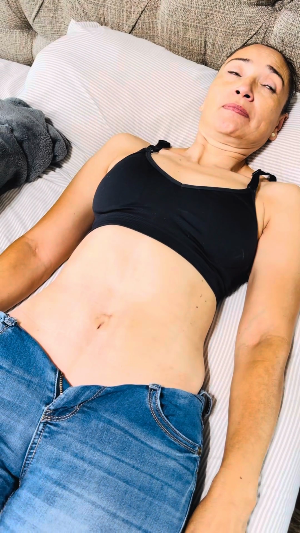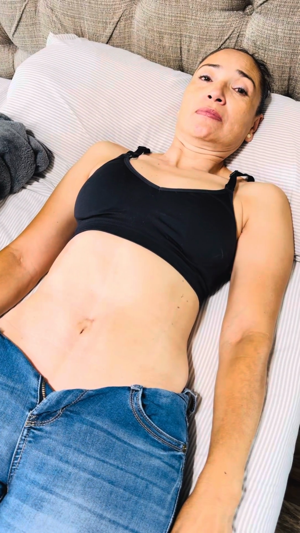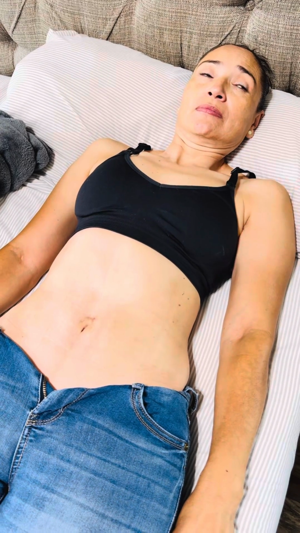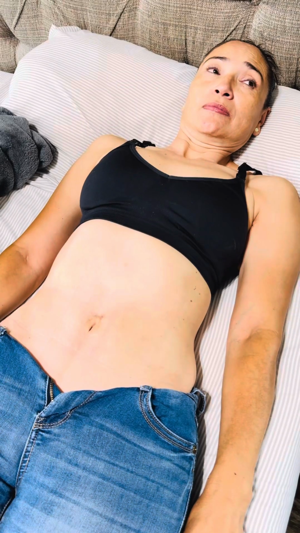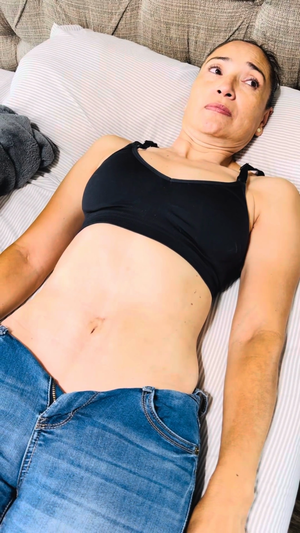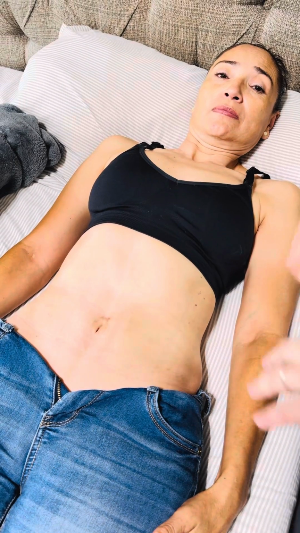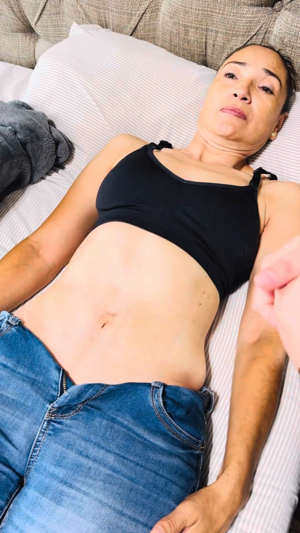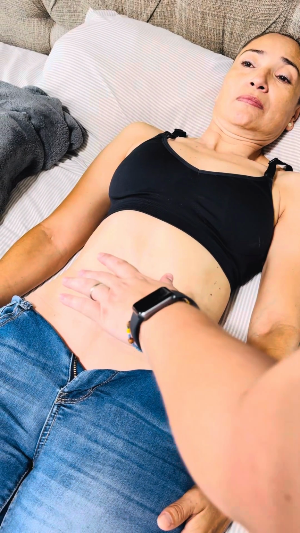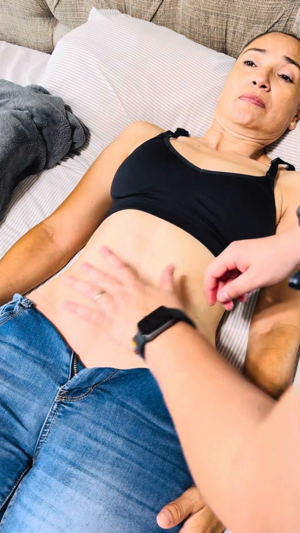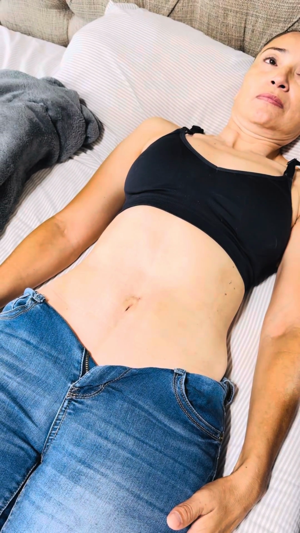So now I'm going to be percussing all 4 abdomen quadrants. I'm going to be listening for tympany all over the quadrants. So for this, I'm going to start again on the right lower quadrant, and I'm going to be percussing. So I'm going to be tapping. I'm just listening for any tympanic sound.